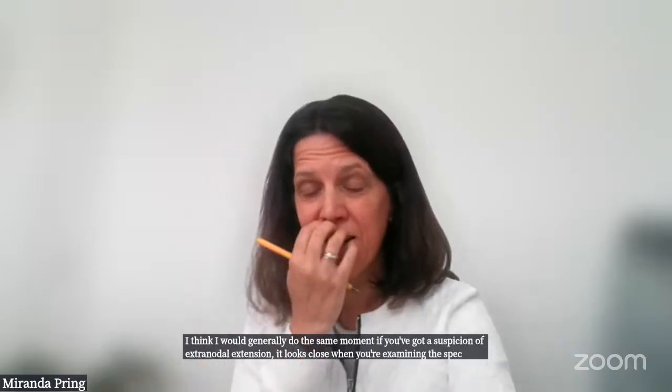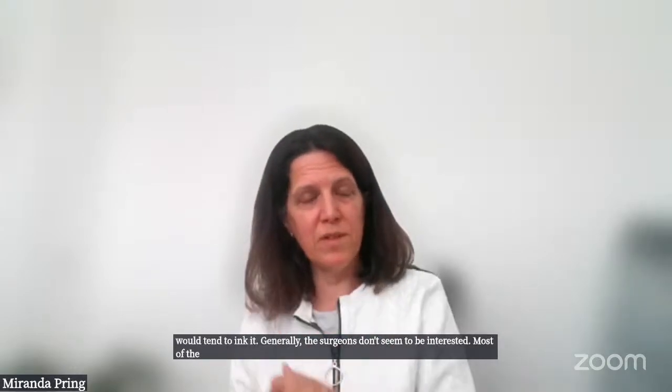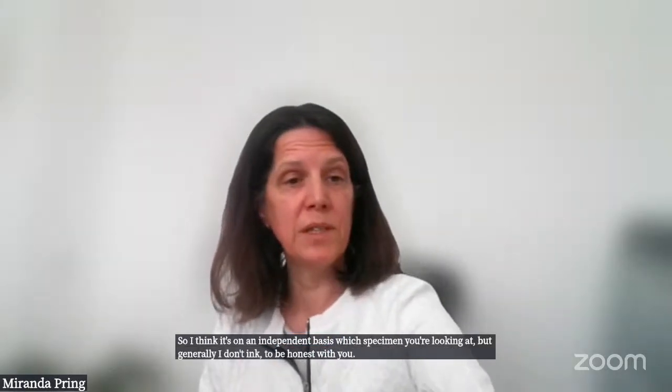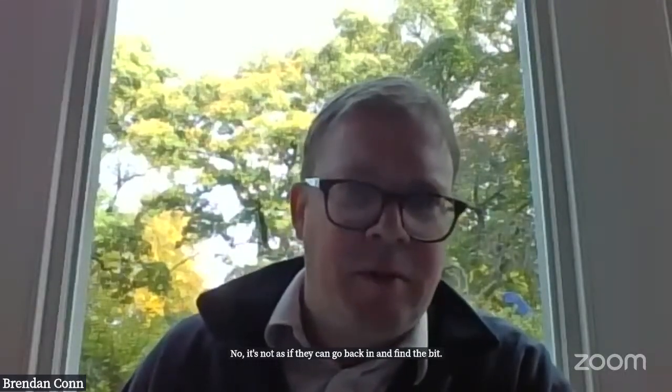I think I would generally do the same. If you've got a suspicion of extranodal extension, it looks close when you're examining the specimen, I would tend to ink it. Generally the surgeons don't seem to be interested. Most of the lymph nodes are buried within the specimen. So I think it's on an independent basis which specimen you're looking at. But generally, I don't see the need. It's not as if they can go back in and find the bit retrospectively.